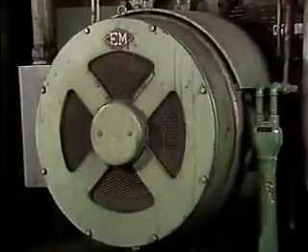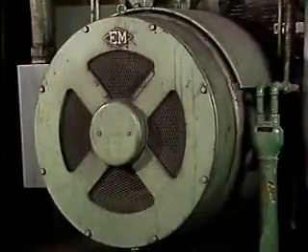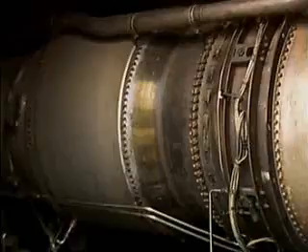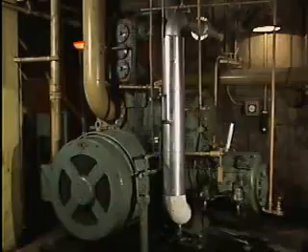All compressors also require some form of drive mechanism. Electric motors, such as this one, are commonly used to drive compressors. Other drive mechanisms you may encounter include gasoline engines and steam or gas turbines.